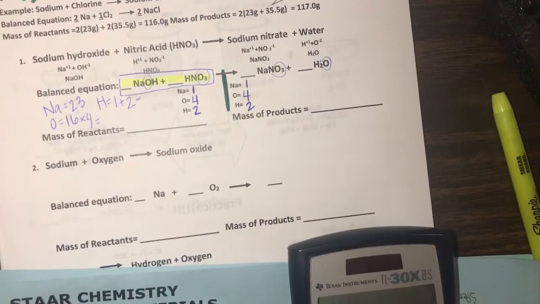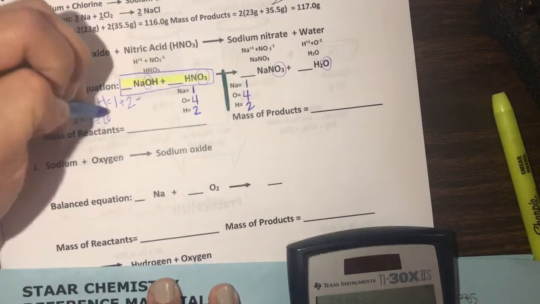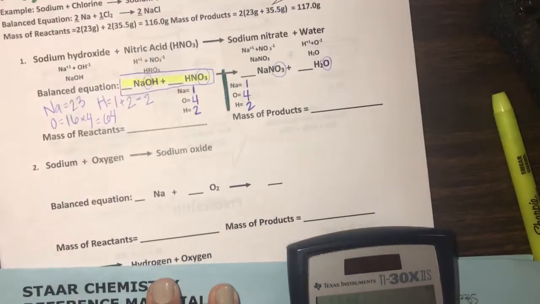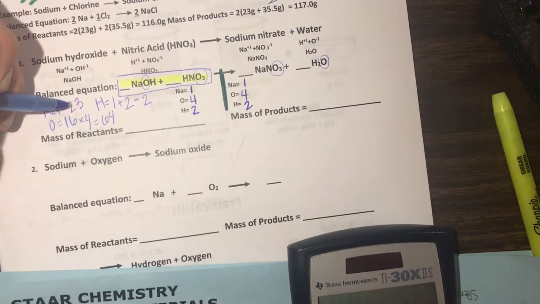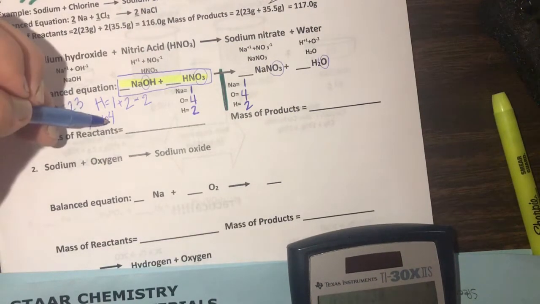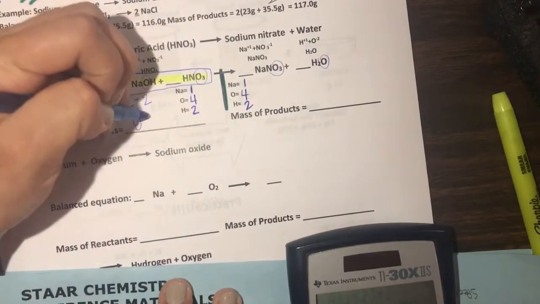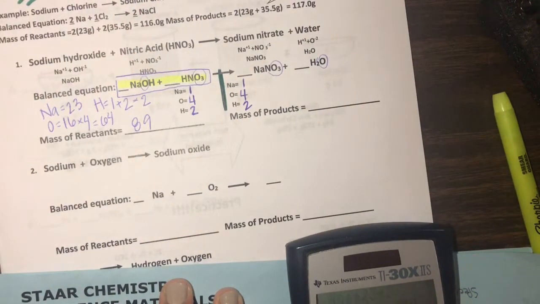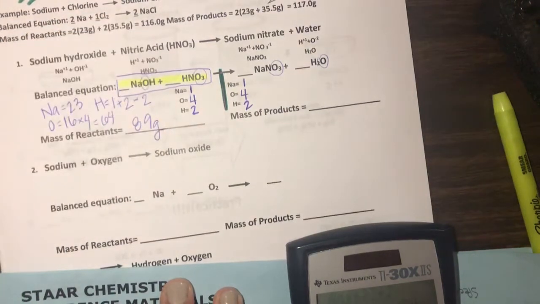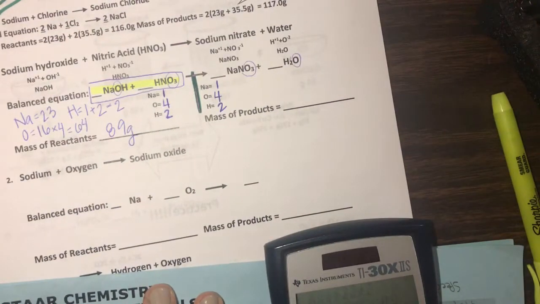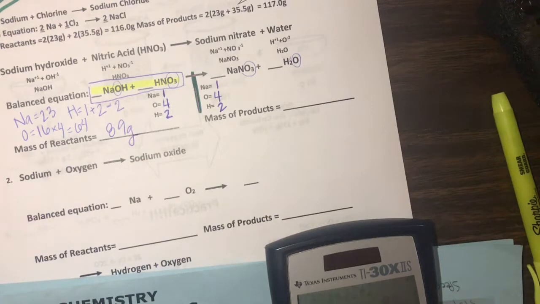So 16 times 4 gives me 64. 2 times 1 is 2. So I add up 23 plus 64 plus 2. So this side weighs 89 grams. And now we have to see how much the other side weighs. Is anyone confused or have any questions on how we're comparing mass? Okay.